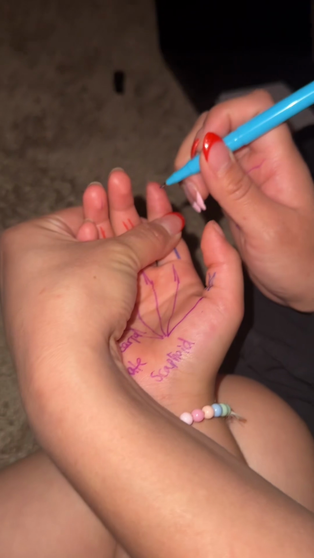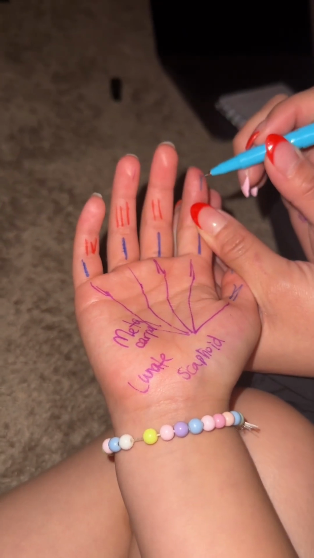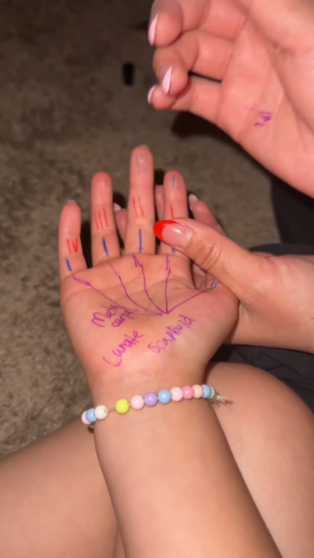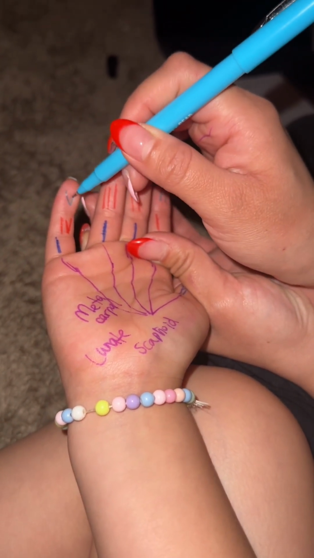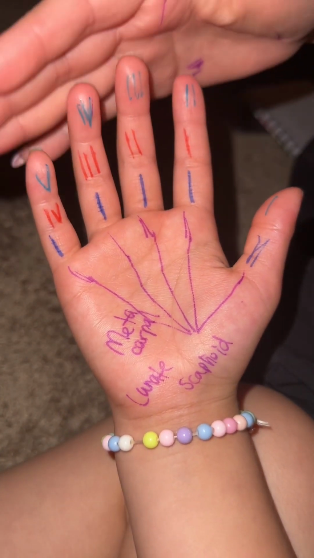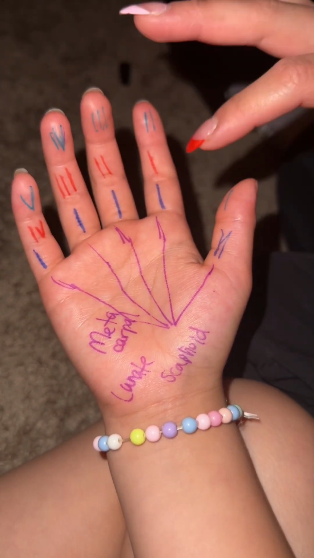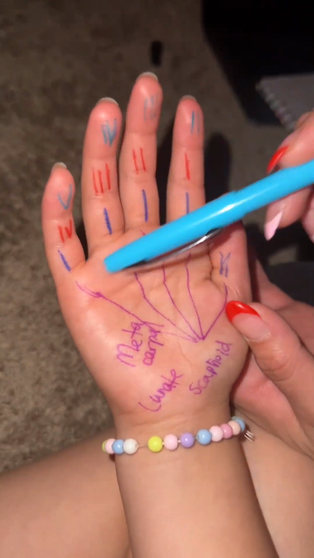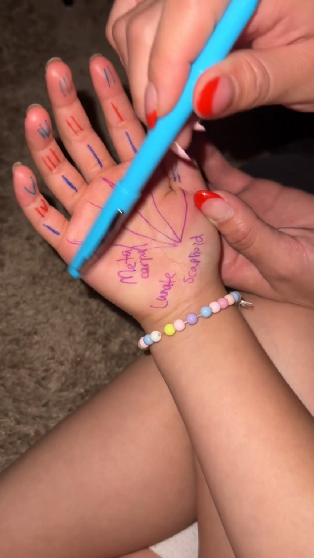These are your distal phalanx. This is gonna be 1. This is gonna be 2. This is gonna be 3. This is 4 and 5. Distal for how distant it is. That's how I remember. Middle phalanx because it's the middle. And then these are proximal phalanx. Metacarpals, it's in the middle. Lunate, scaphoid. Lunate will always be near your pinky.